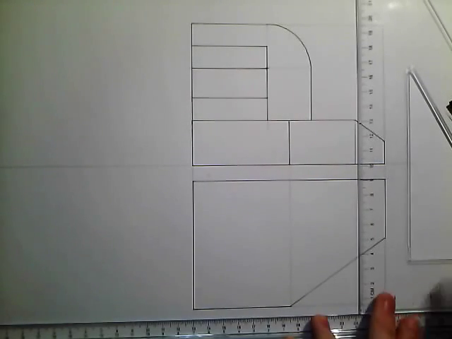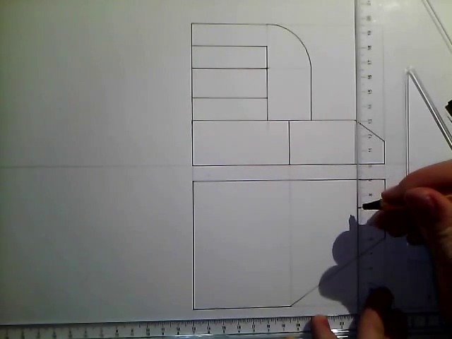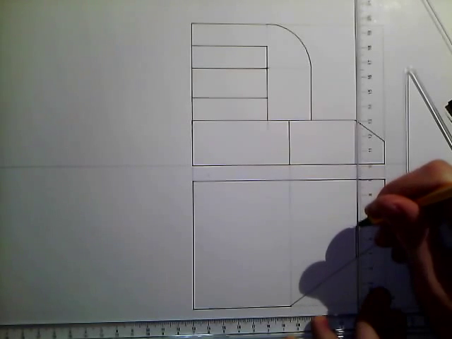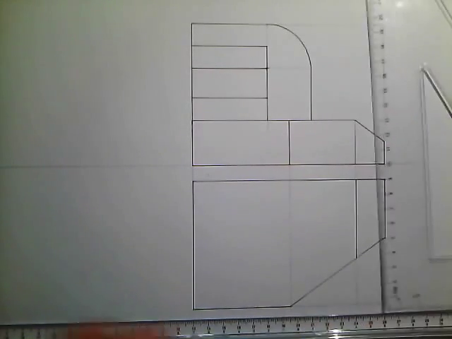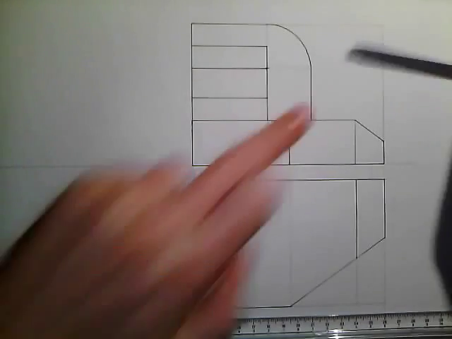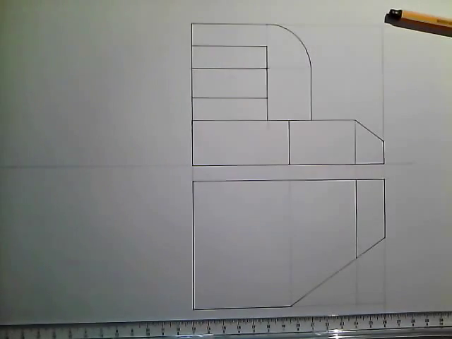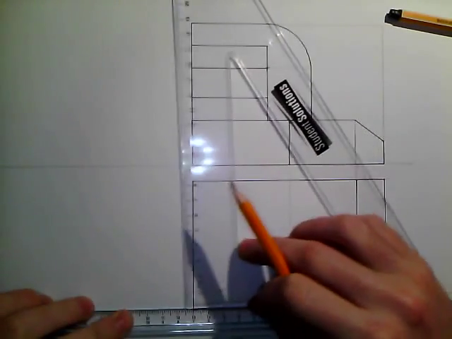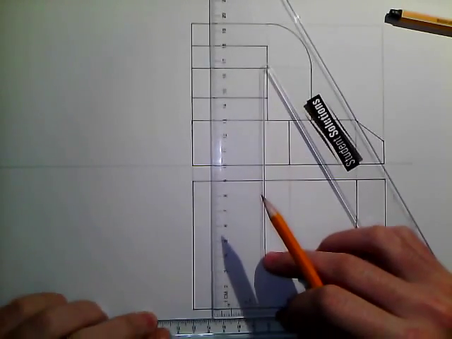And don't forget this top line here is also heavy in. Okay, so the next part we're going to do is this back curve bit. If you look at the drawing, we know that it is 20 millimeters wide.